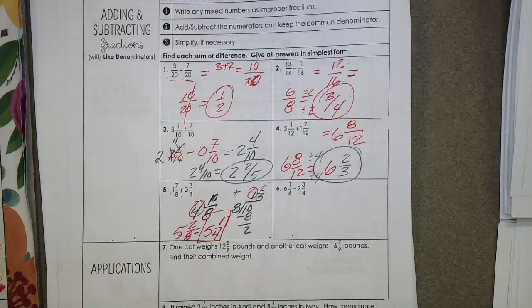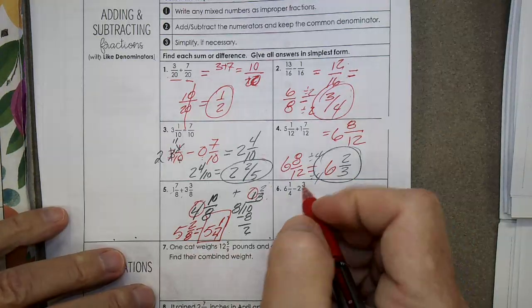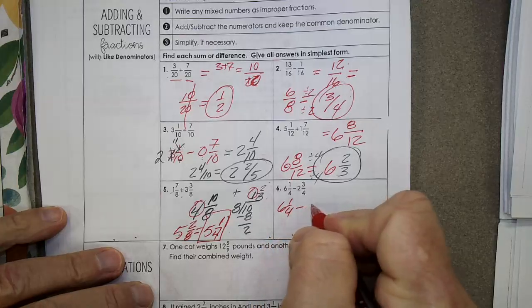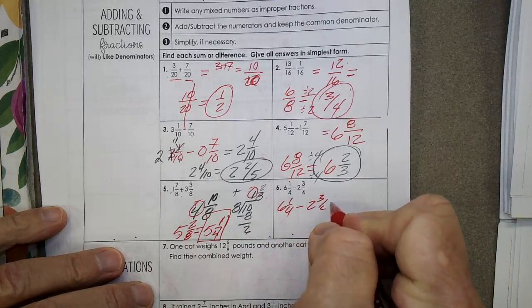We're probably going to do this Monday and Tuesday, Friday and Monday, adding and subtracting, and probably have a little quiz Tuesday. But anyway, let's get started. We're going to rewrite the problem. Minus 2 3/4, right?